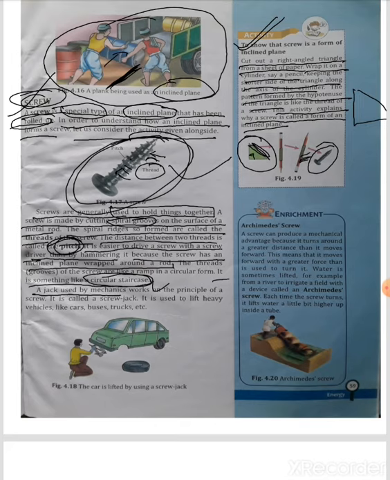A jack used by mechanics, you have seen this jack. Whenever there is a puncture in a car tire, the driver lifts the car with the help of a device called a jack. That jack also works on the principle of the screw, and it is called a screw jack. It is used to lift heavy vehicles like cars, buses and trucks. See, this is the use of the screw jack. All right, so this is our screw.